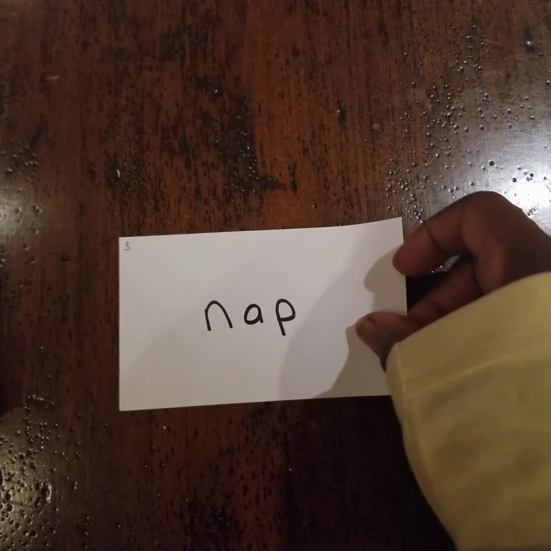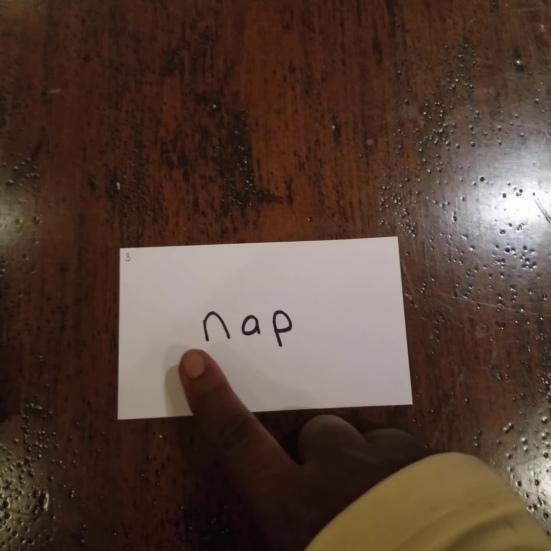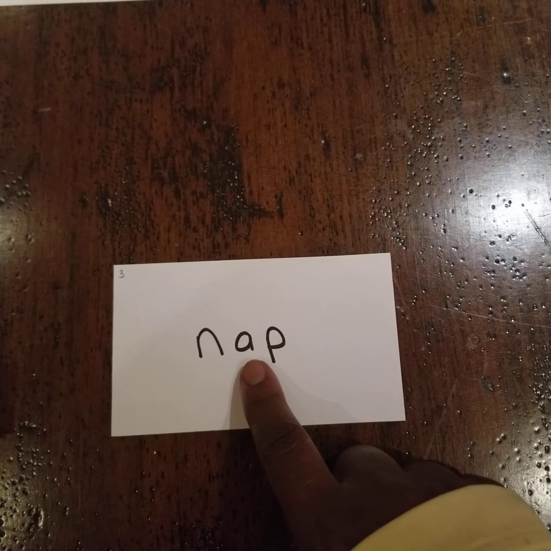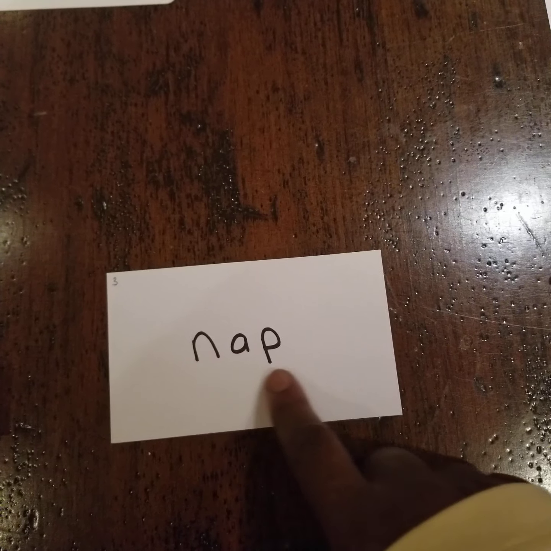Alrighty, now we're going into blending. I'm going to blend some words, and I want you to give me the word that I'm saying. First word, ap. If you said nap, you are correct. Ap spells nap. Good job.